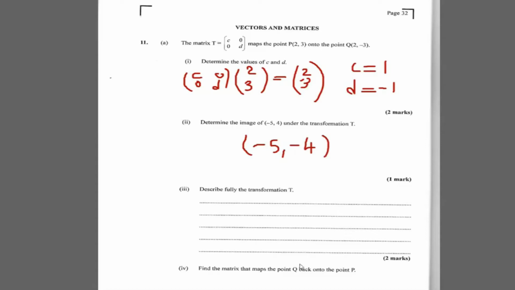Now it says describe fully the transformation T. I always like to see it on a little graph. I just see it a lot better when I see it on a graph. So I'm going to put a graph right here. And I notice I have the point P, which is (2, 3), maybe here. And then I have (2, -3), which is here.